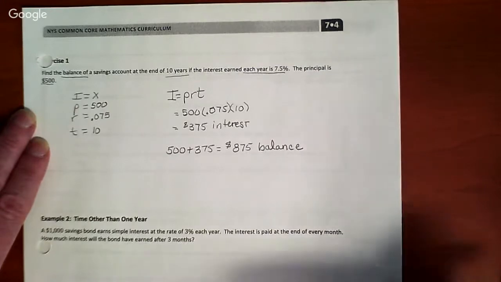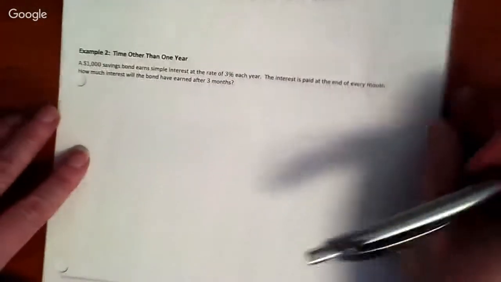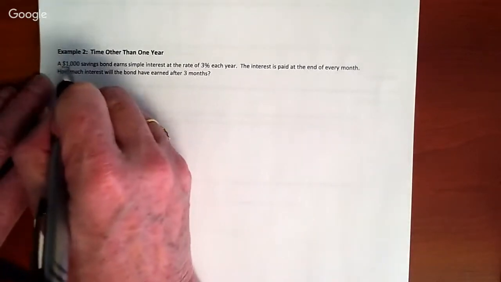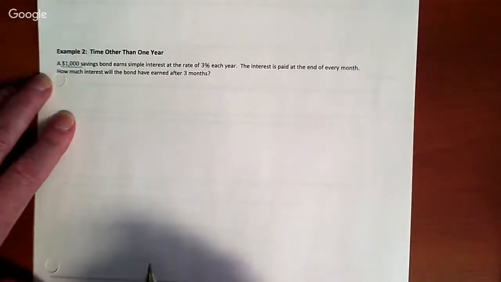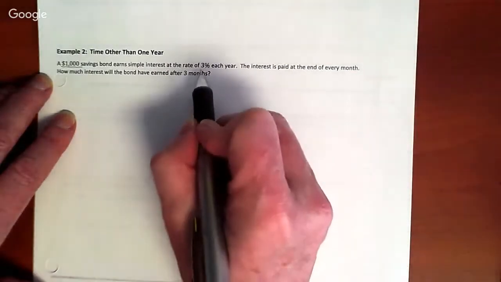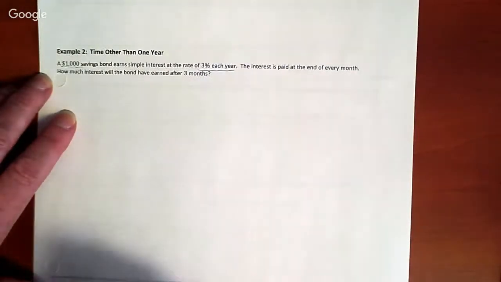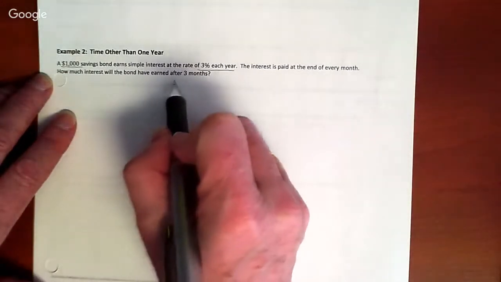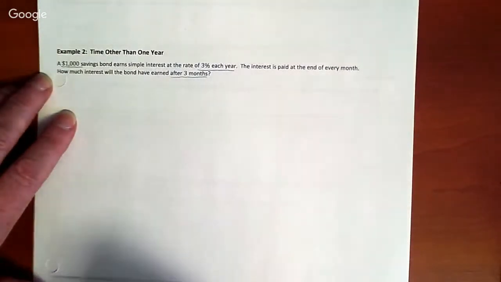Our next question. A $1,000 savings bond earns simple interest at a rate of 3% each year. The interest paid is at the end of every month. How much interest will the bond earn after 3 months?